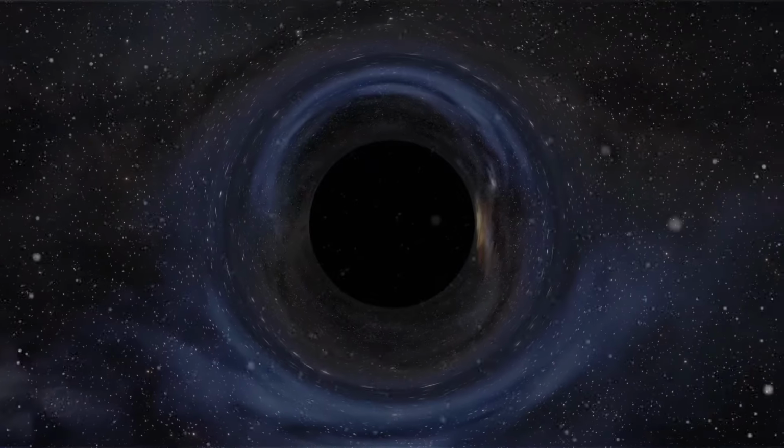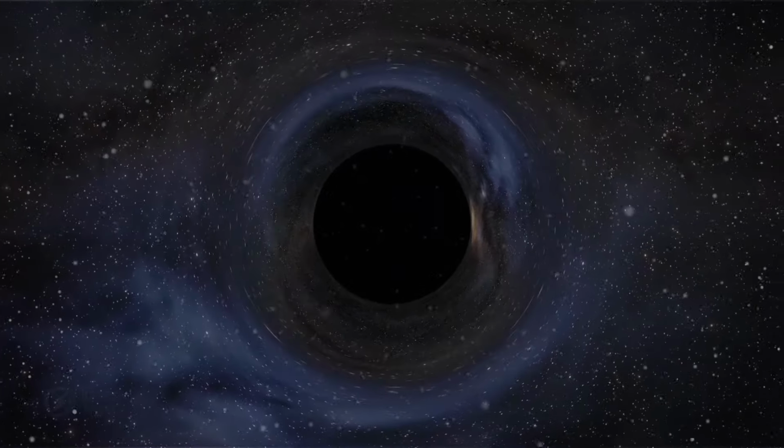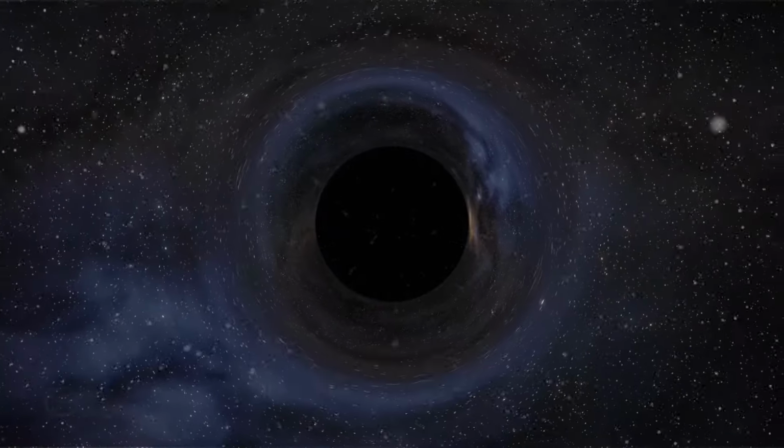Gravitational waves have turned what was once a purely theoretical aspect of relativity into a practical observational science.